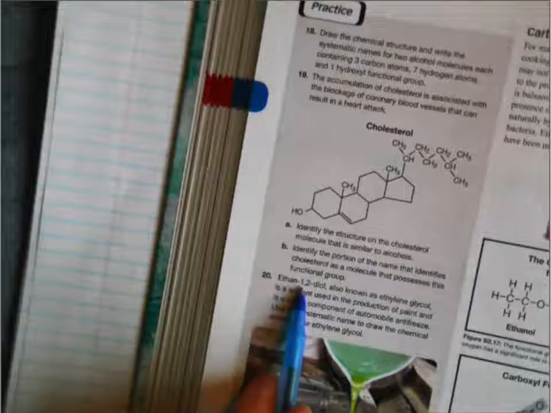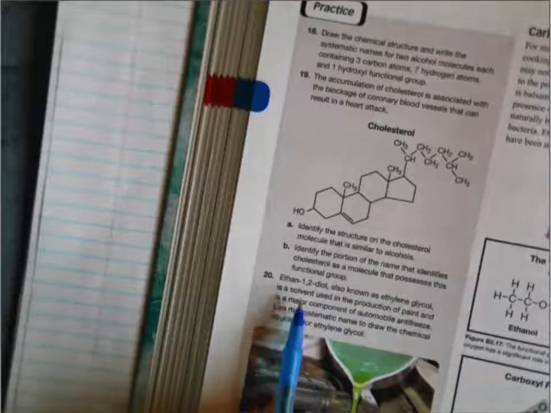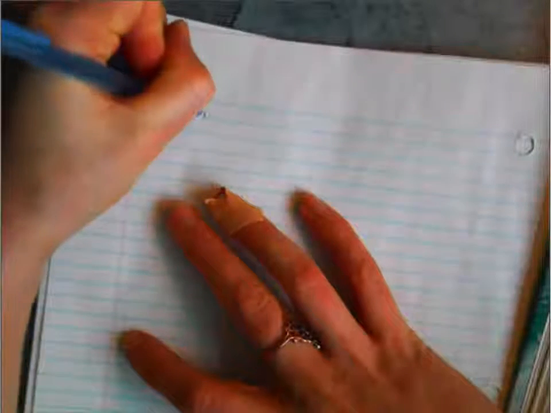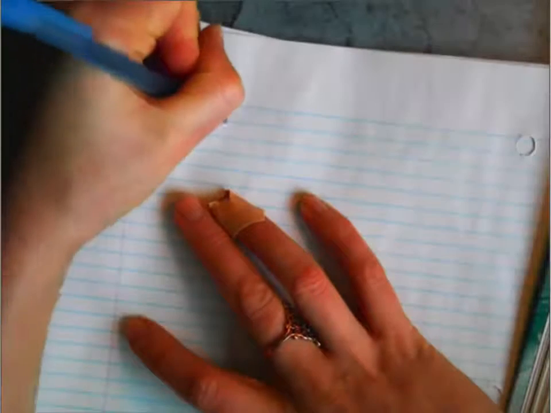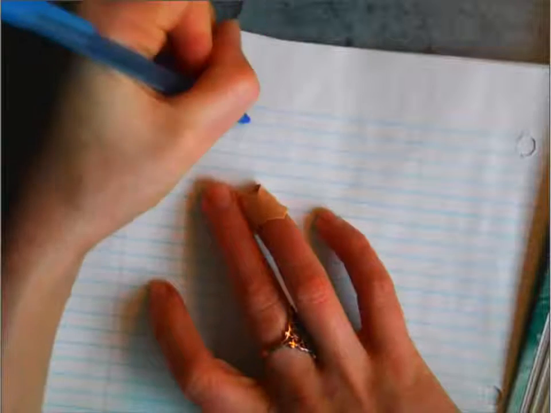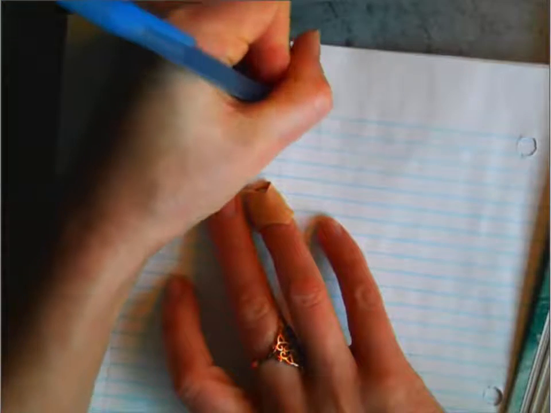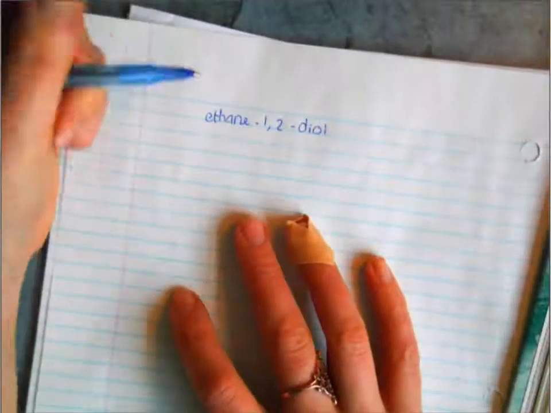So actually, even in your textbook, you have ethane 1,2-diol. Now this is kind of weird because they do drop the E in here, which isn't usually the standard thing. So it says draw the chemical structure. So let's give that one a try maybe. So we have ethane 1,2-diol. You could always pause the video and see if you can do it now that I've explained it, and then I'll go through the answer.